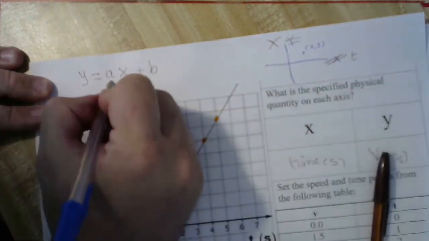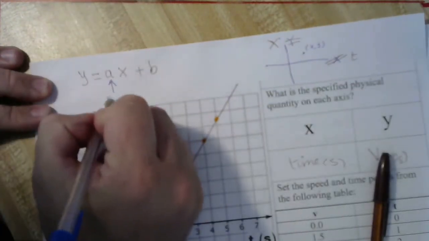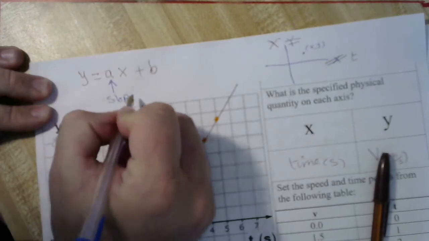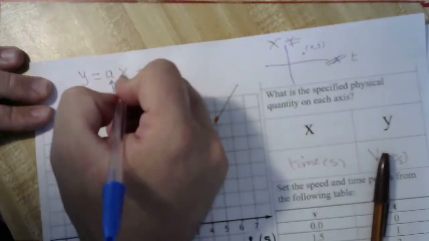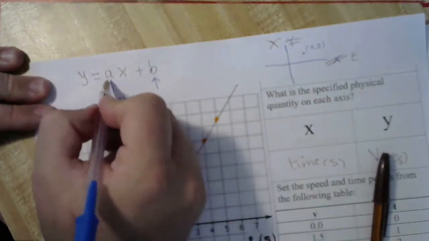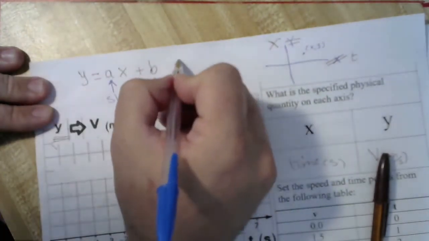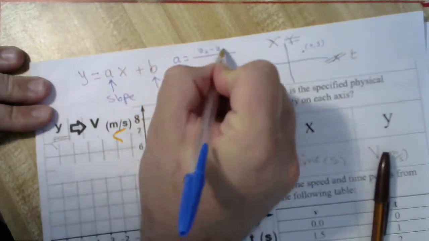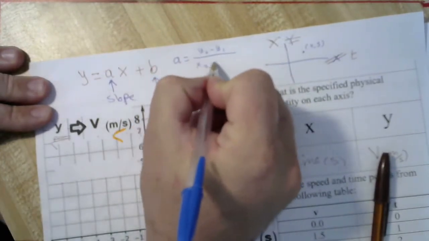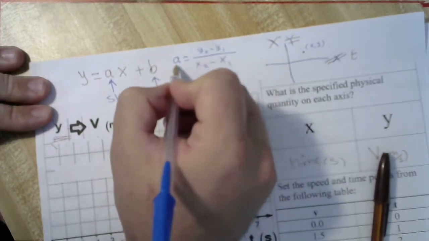I should know that a is the slope and b is the y-intercept. How can I calculate a? a, which is the slope, is y2 minus y1 over x2 minus x1. This is the slope.